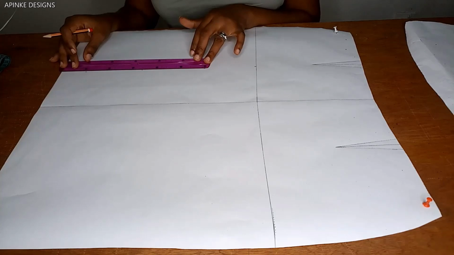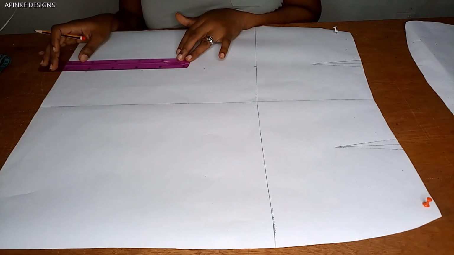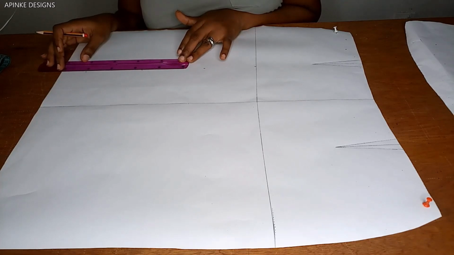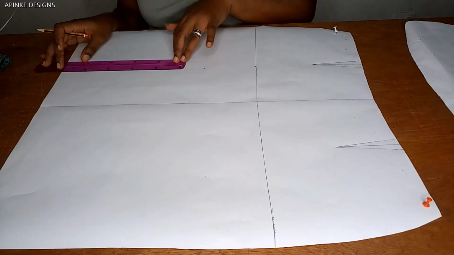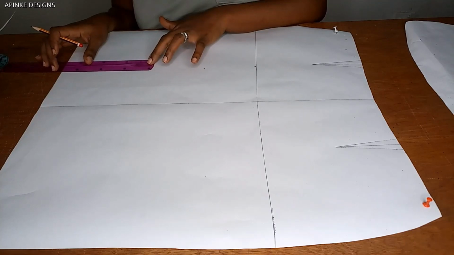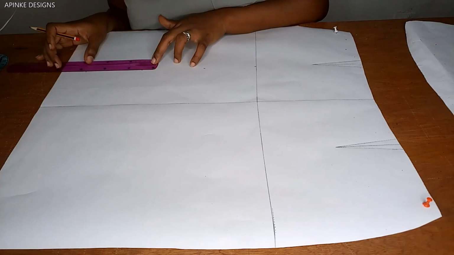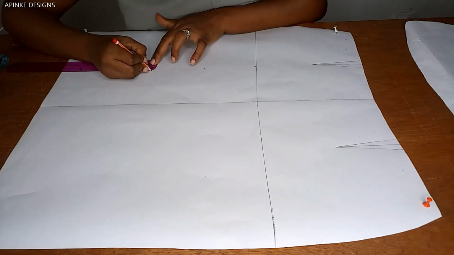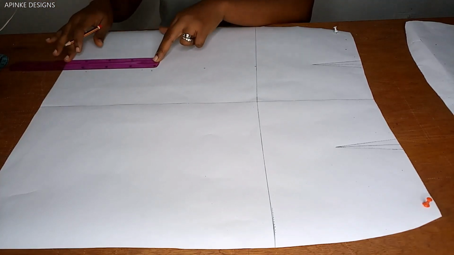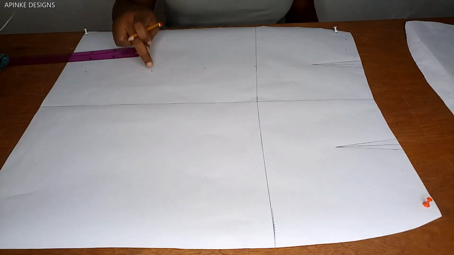So I've gotten a straight line now. I want this to be like, let's say 25 inches. That's going to be too long, so let me use inches. So let me make it like 7.5. So I'll follow this line I have here. So 7.5. I'm going to mark the line. That's 7.5.